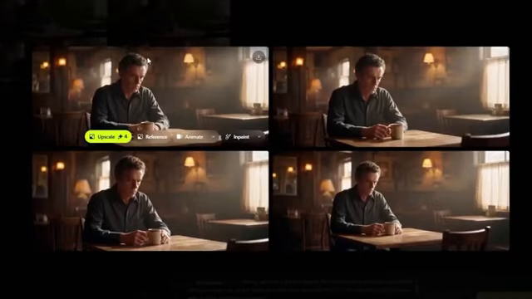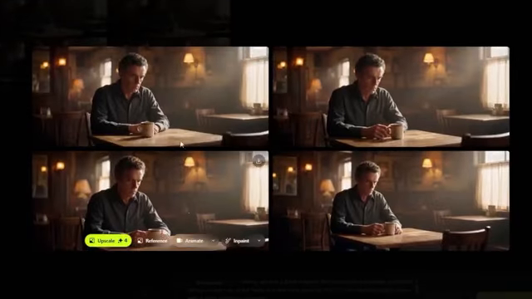Now the result will appear. The advantage of using the grid is that, with a single generation, you get multiple images at once. Just select the one you like the most, then click on Upscale. Alright, now our character and scene are ready. The next step is to generate the video using this.